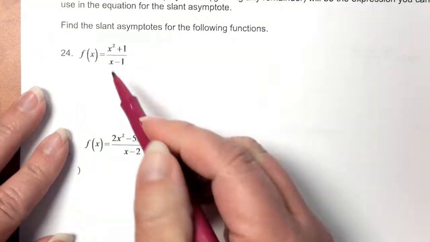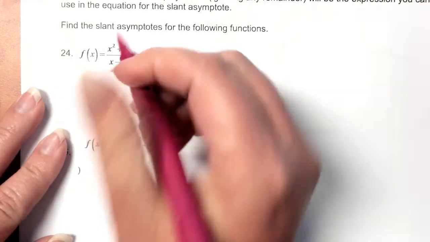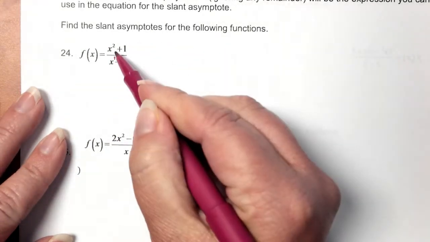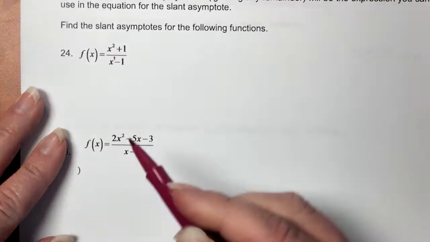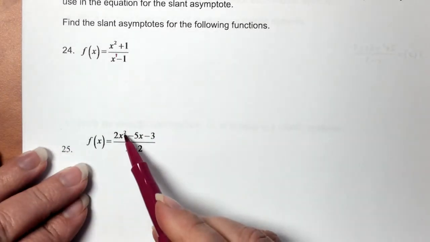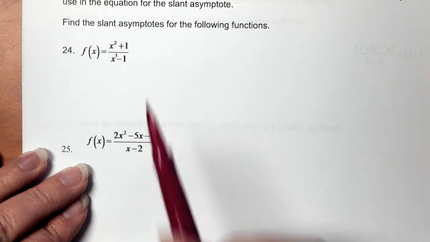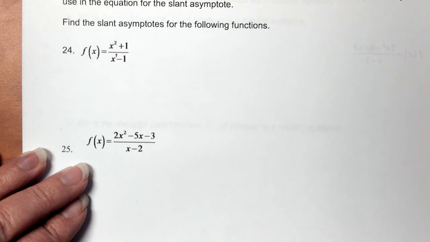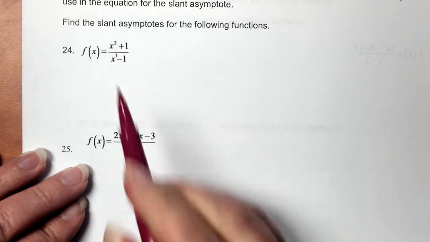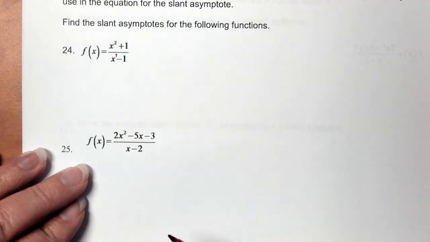So if you'll look at these two examples right here, do you agree that the exponent on top here is a 2, on the bottom is a 1, so it's bigger on top by 1? And on this one right here, the exponent on the top is 2, on the bottom is 1. It also is bigger by 1. Big exponent on top by exactly 1. If it's bigger by 2 or 3 or 4, you will not have a slant asymptote. It has to be bigger by exactly 1. So both of these will have slant asymptotes.